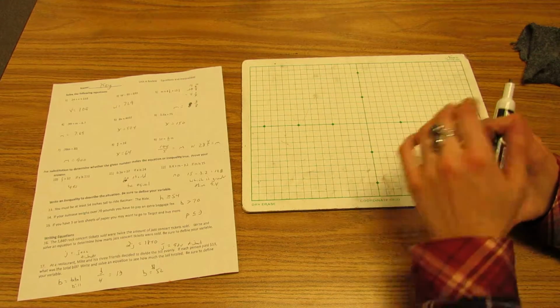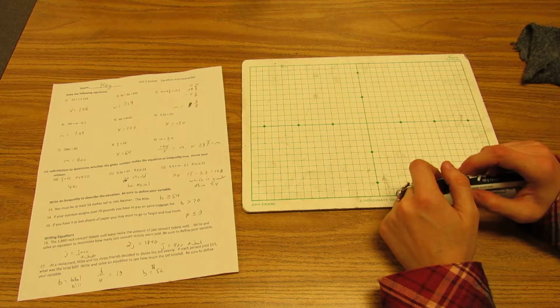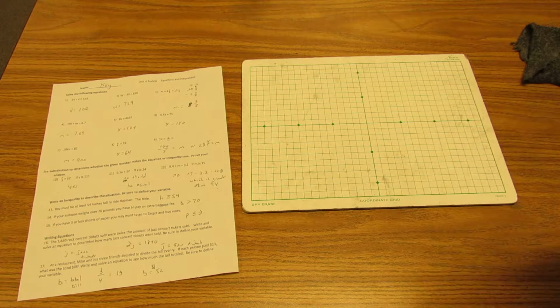Okay, so let's go to number 16. Number 16 is writing equations. It says the 1,840 rock concert tickets sold were twice the amount of jazz concert tickets sold. Write and solve the equation to determine how many jazz tickets were sold. Be sure to identify the variable.